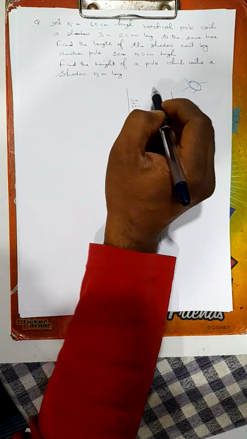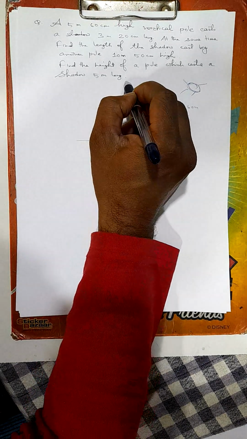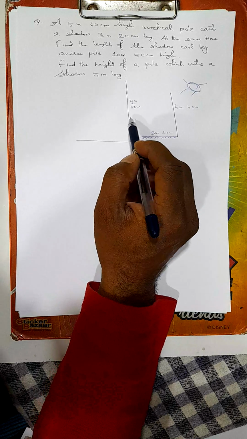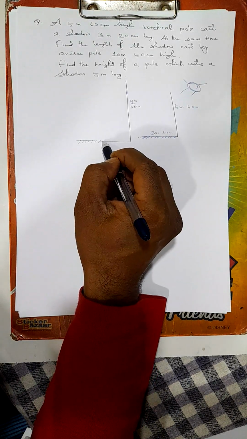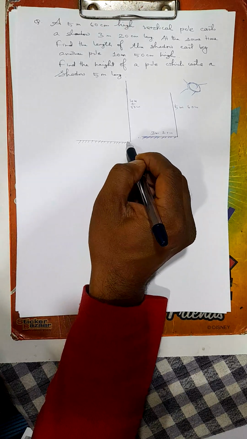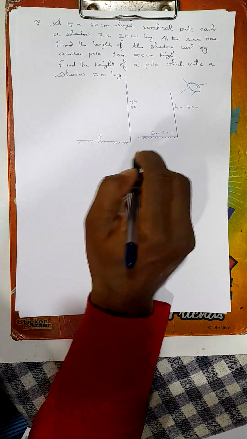10 meter 50 centimeter. So its shadow would be longer than earlier. The more the height of the pole, the longer would be the length of the shadow. So its length we have to find out, right?